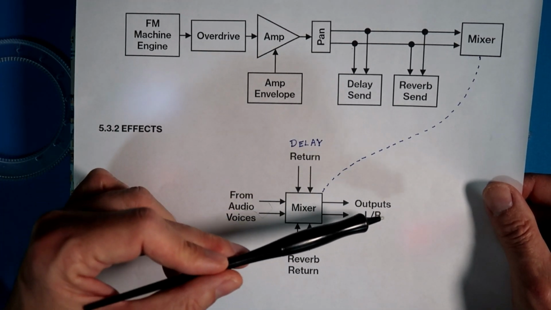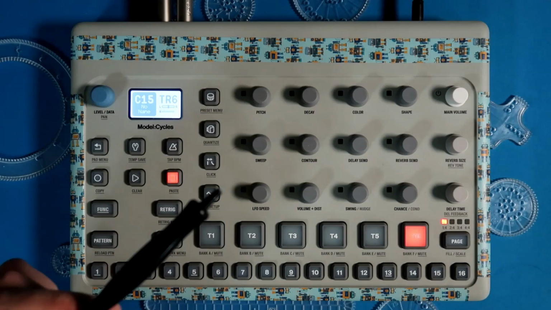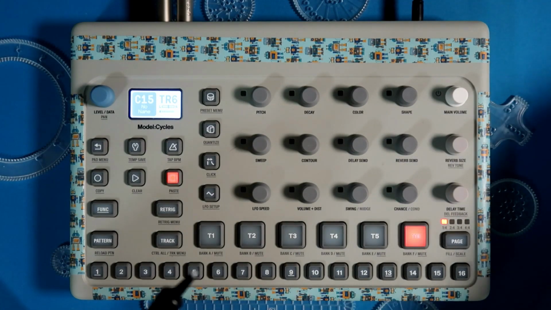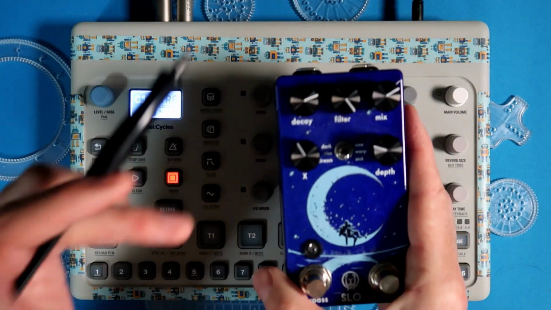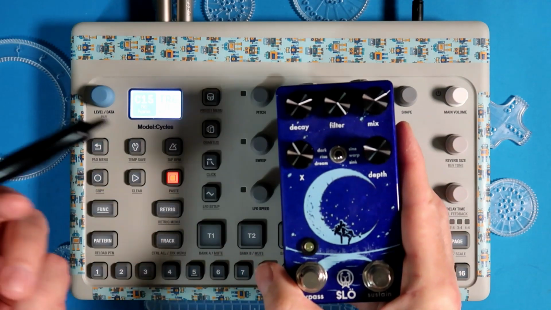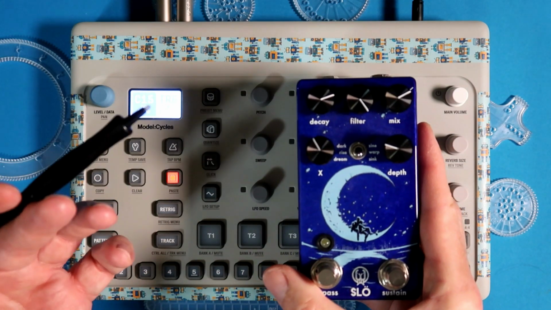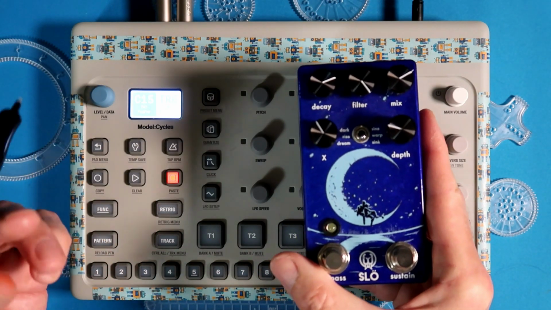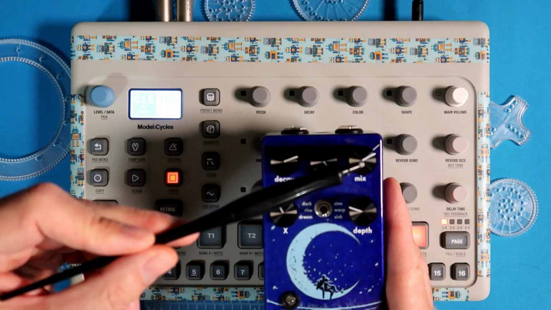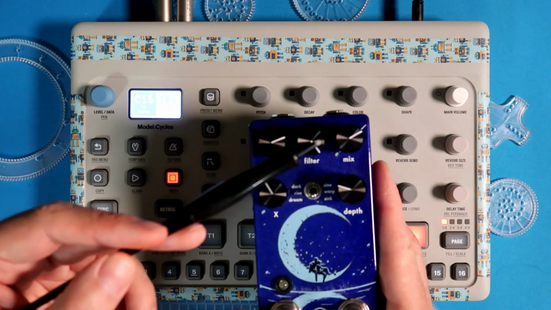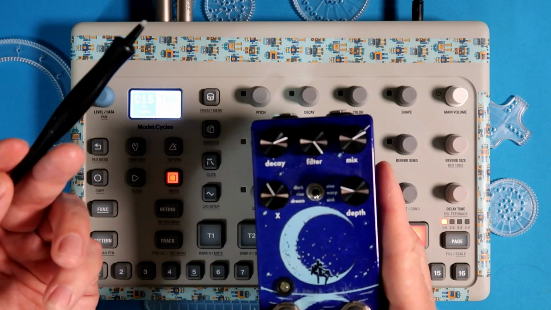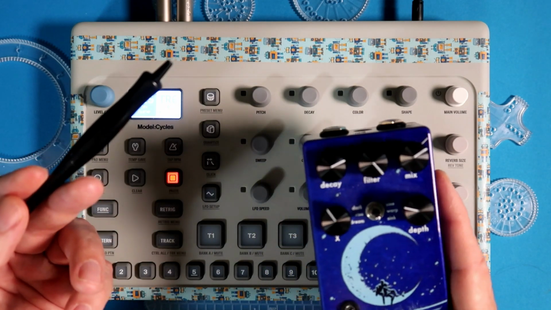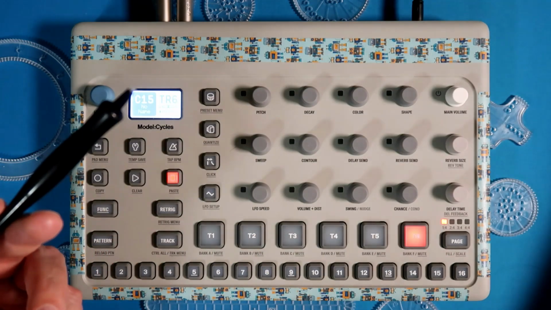So this type of reverb is different than something like the Slow reverb pedal or a bunch of other reverb pedals, and even some software reverbs, where there is a mix control, so that when you turn up the mix to a certain point, you basically lose the dry signal.